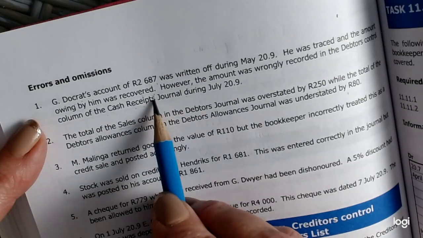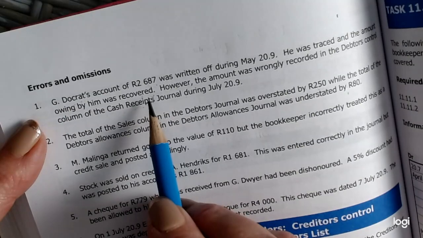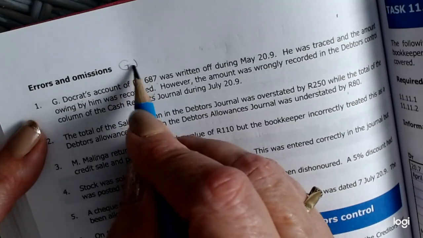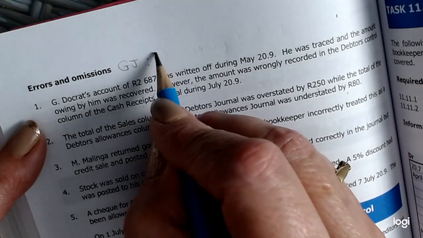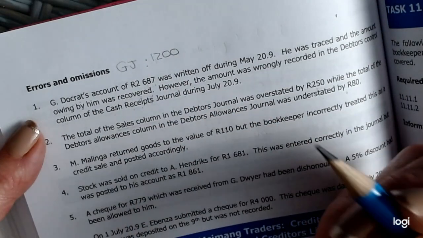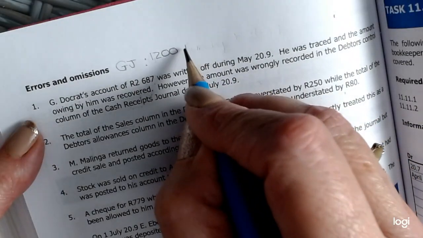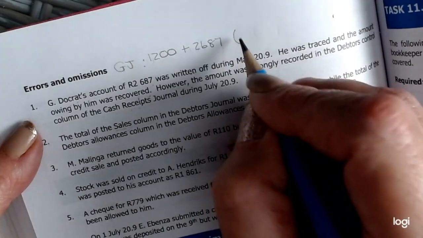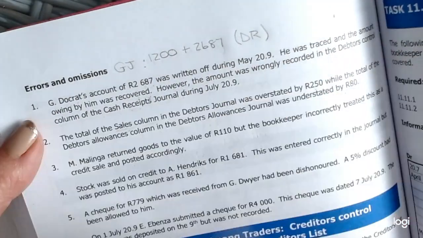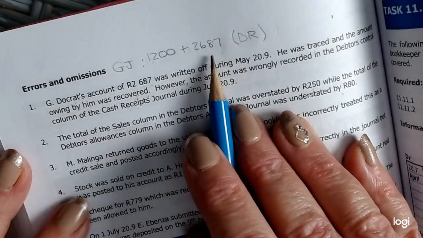We don't take it out of the bank because the bank did receive the money, but we need to take it out of debtors control. So it goes via the GJ. The GJ has got sundry accounts, and the sundry accounts has got 1,200 in it according to the information. Now we're going to add the 2687 on the debit side of the debtors control amount because it now has to increase with this amount. It shouldn't have been there.